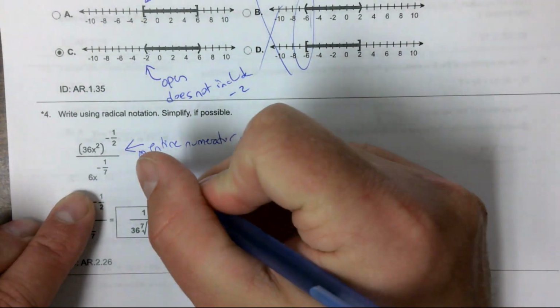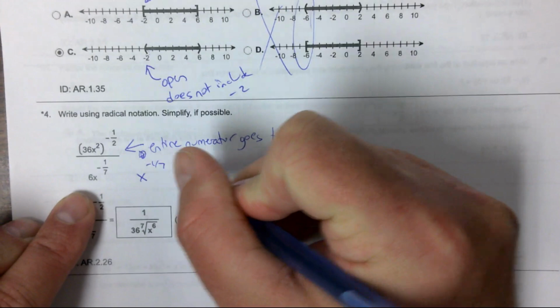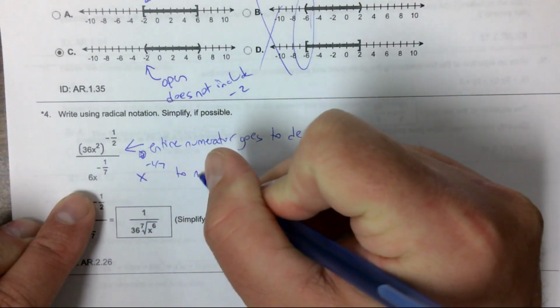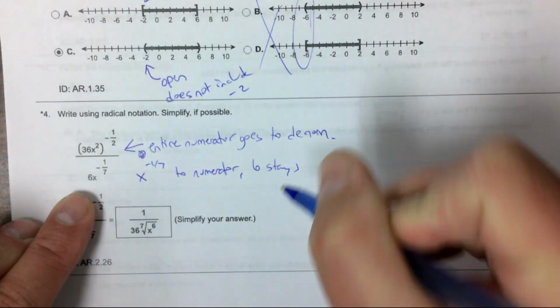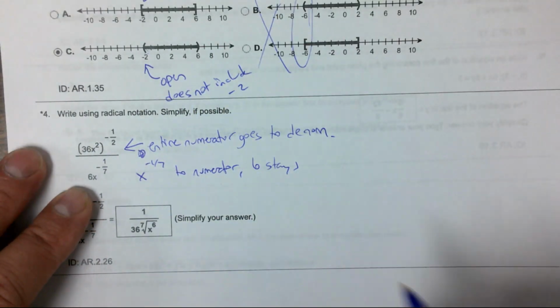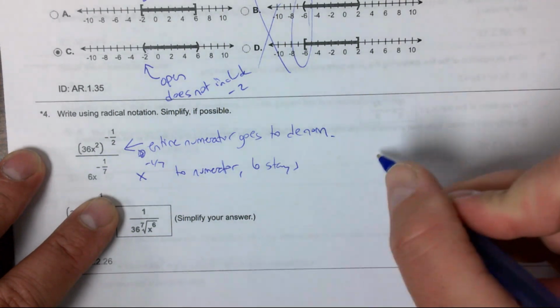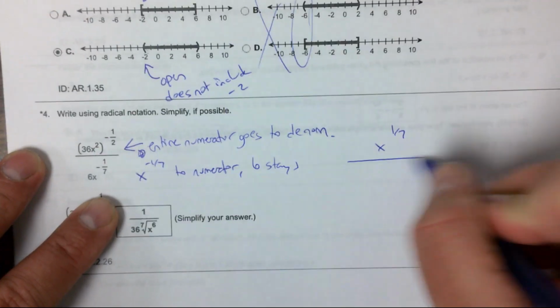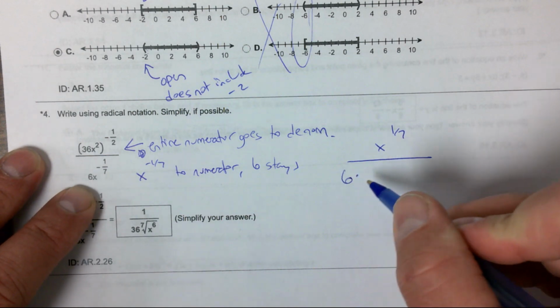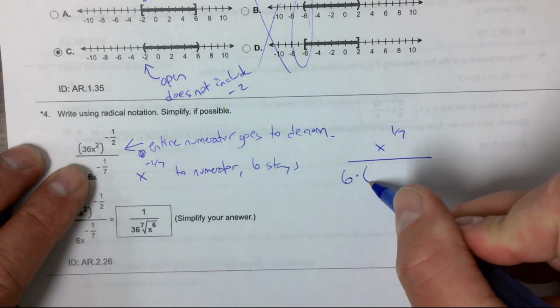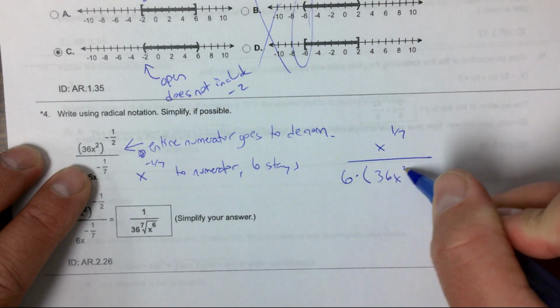The x to the negative 1/7 goes to the numerator. The 6 stays. And so how that looks is you're going to have x to the 1/7, and then you're going to have 6, and then you're going to have 36x squared to the 1/2.